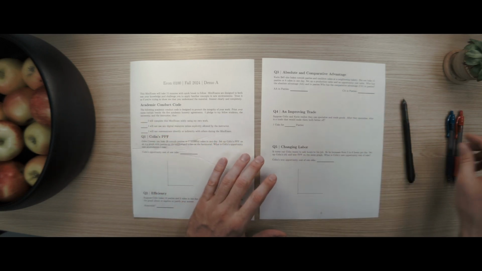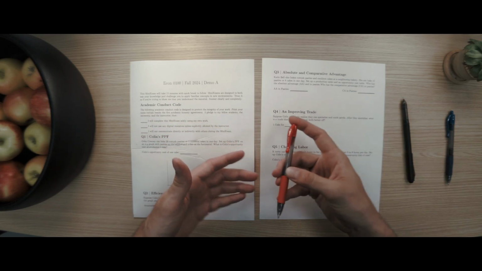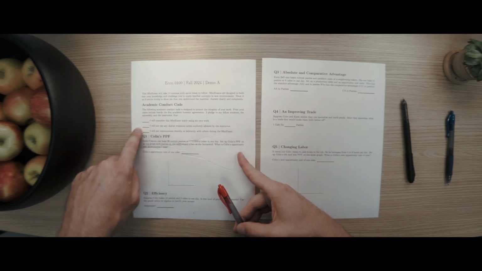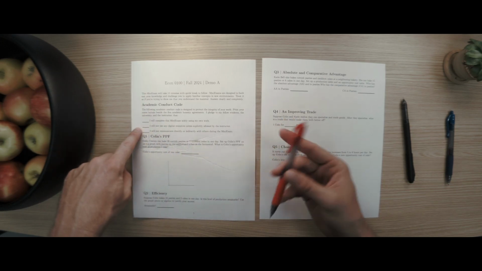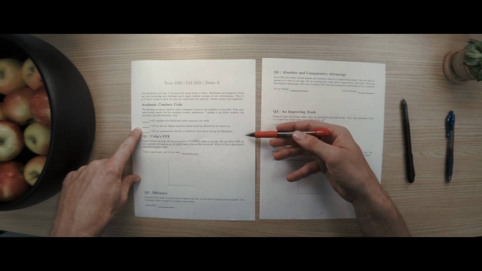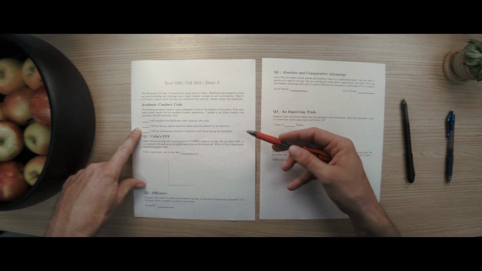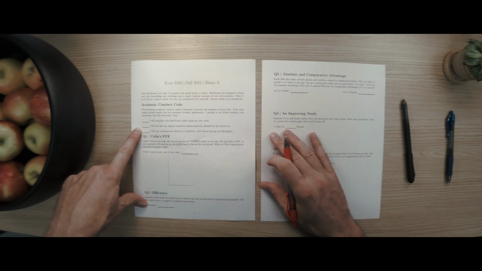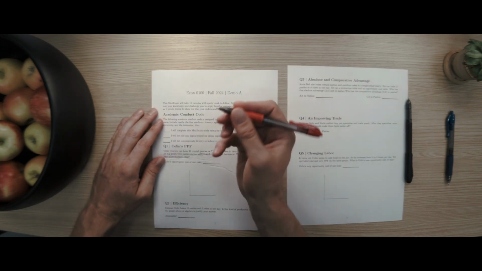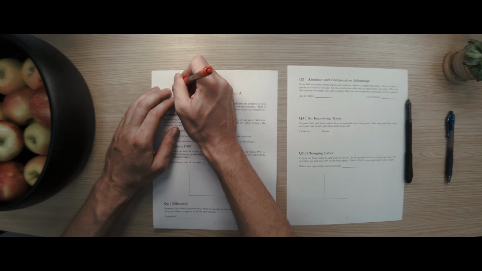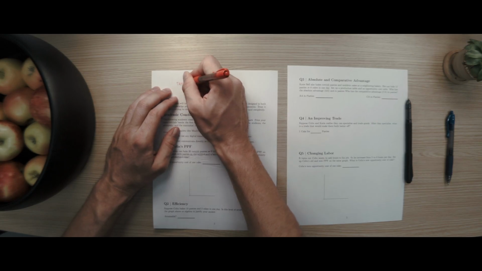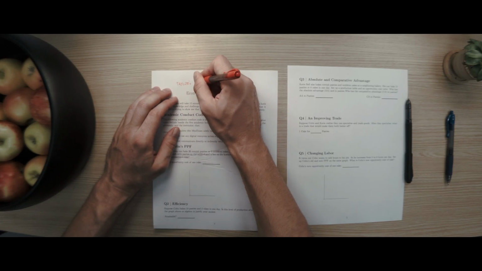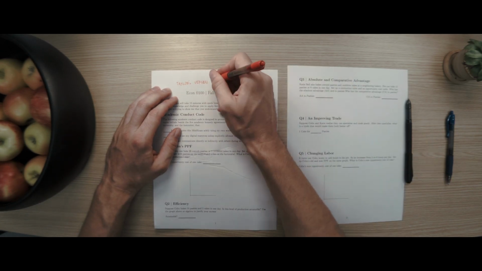problems. Since this is the first one, I'll talk about the intro to the mini exam, just to give you some familiarity with what this is saying. And then we're going to start answering some of these questions. So we're going to call this Taylor's version.